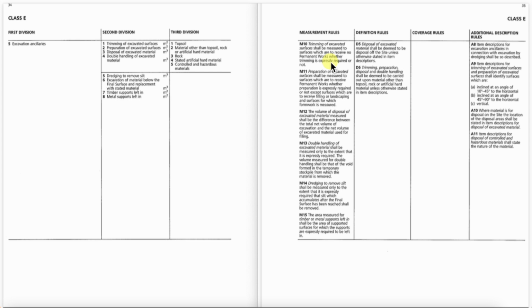And that just might be a light touch in terms of actual work, smoothing things out, making things look generally tidy. Moving down to M11, preparation of excavated surfaces shall be measured to surfaces which are to receive the permanent works, whether preparation is expressly required or not. So it doesn't matter in both cases, it's still an area and it's still measured.